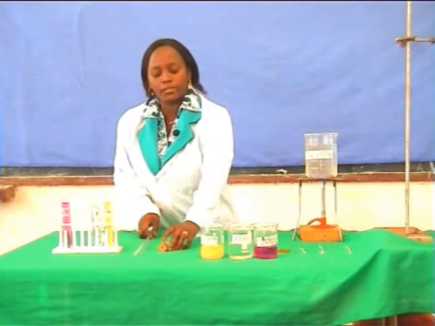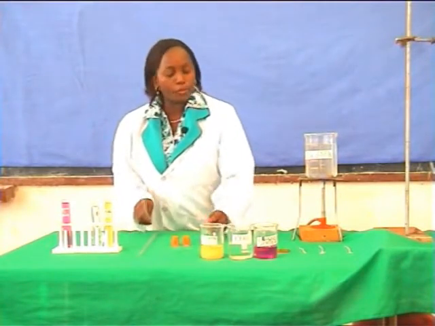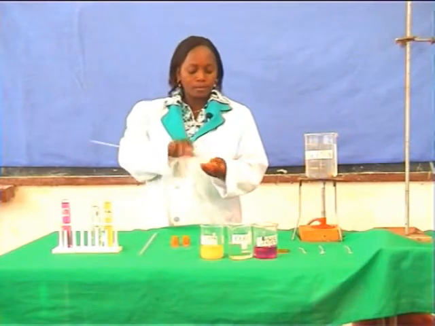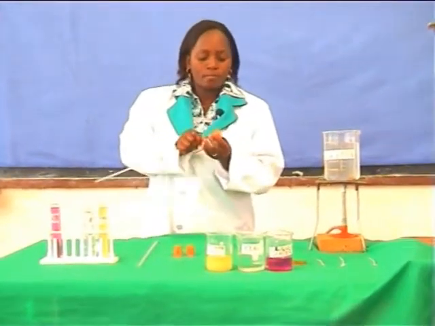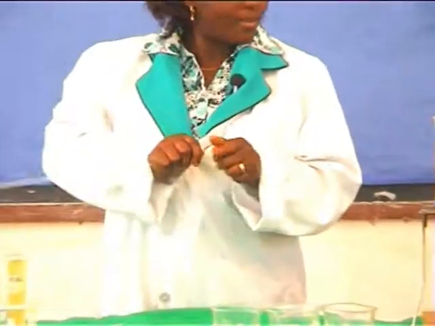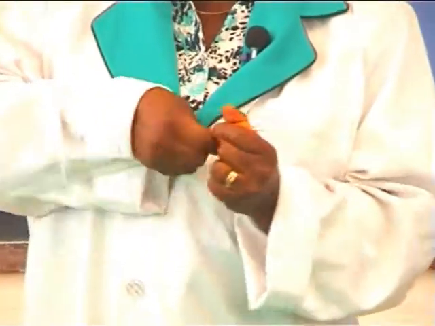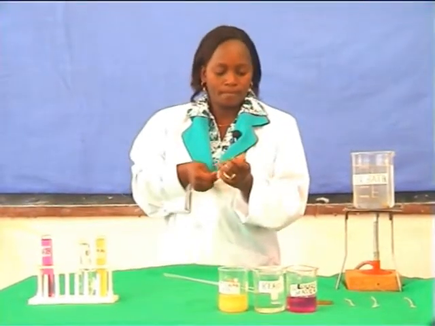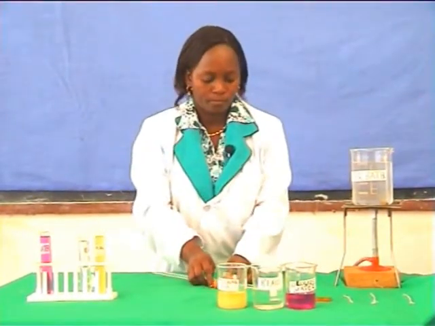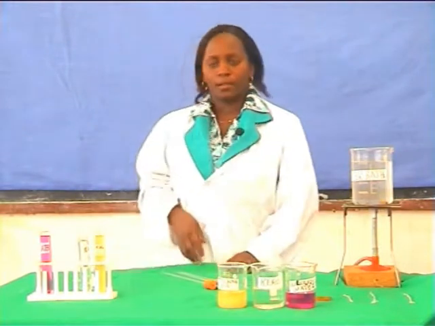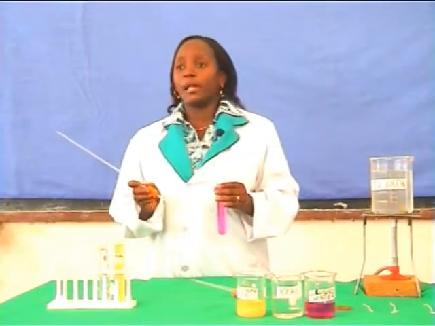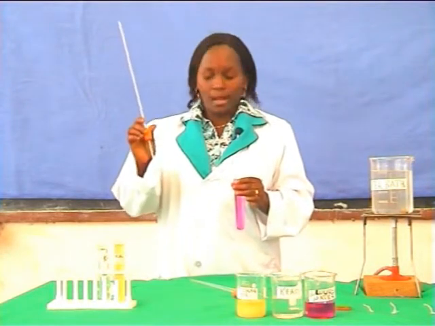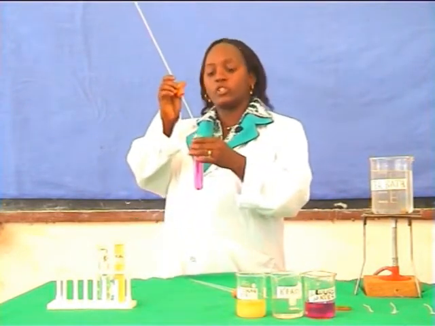Push the capillary tubes of equal diameter through the rubber bands. Push the capillary tubes with rubber bands into each liquid.